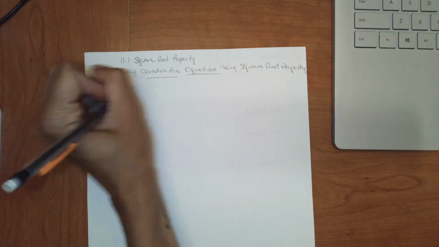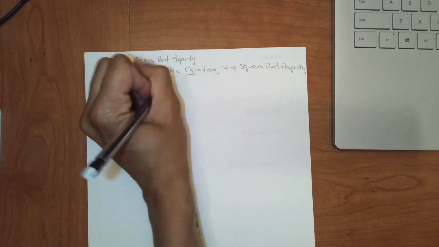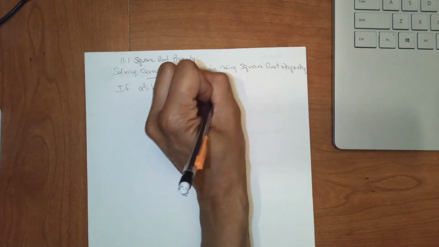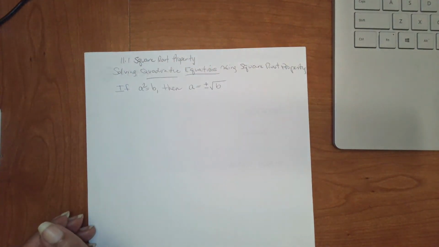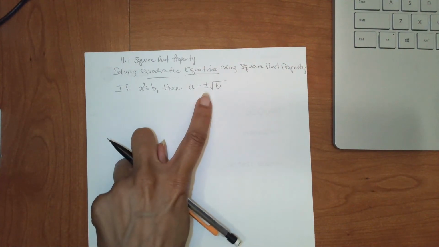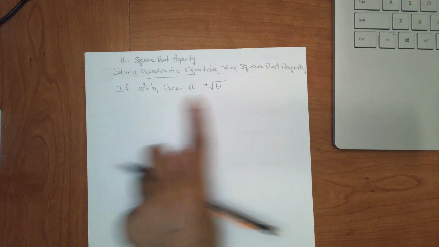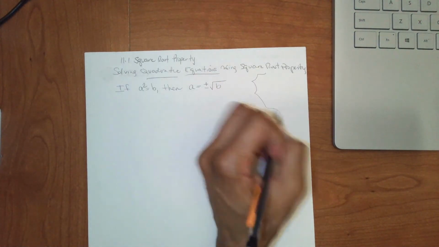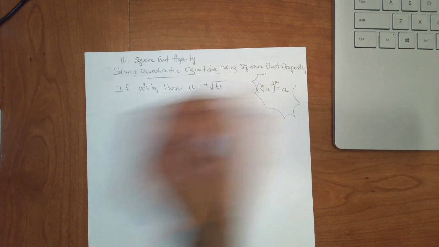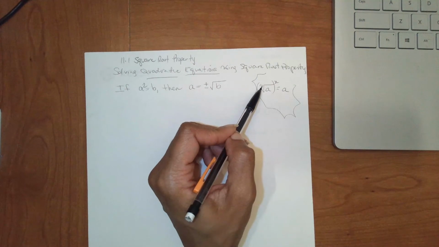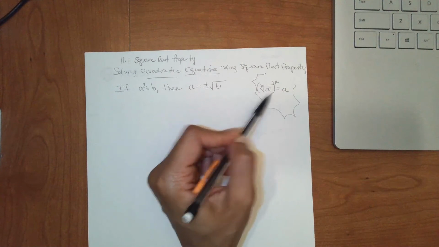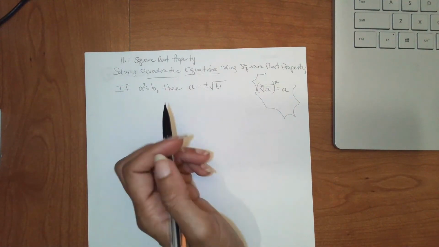basically says if a squared is equal to b, then a is equal to plus or minus the square root of b. So this rule, the square root property, is really utilizing the idea that the nth root of a raised to the nth power is a. So if you have a root and you raise it to its matching exponent, it just becomes whatever was underneath it. Well, the same thing applies.